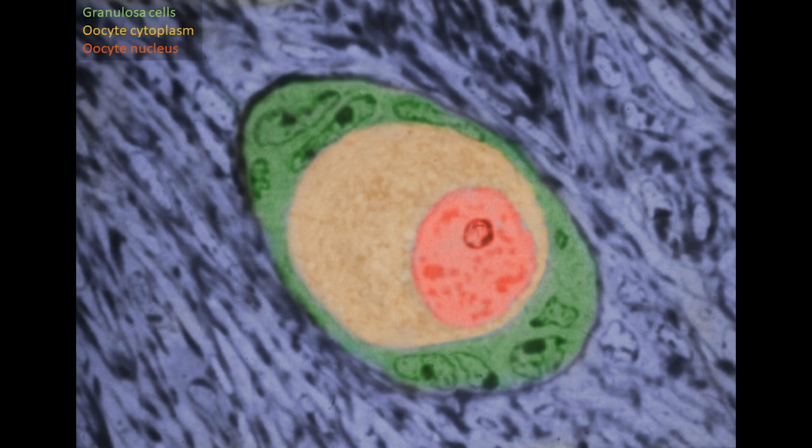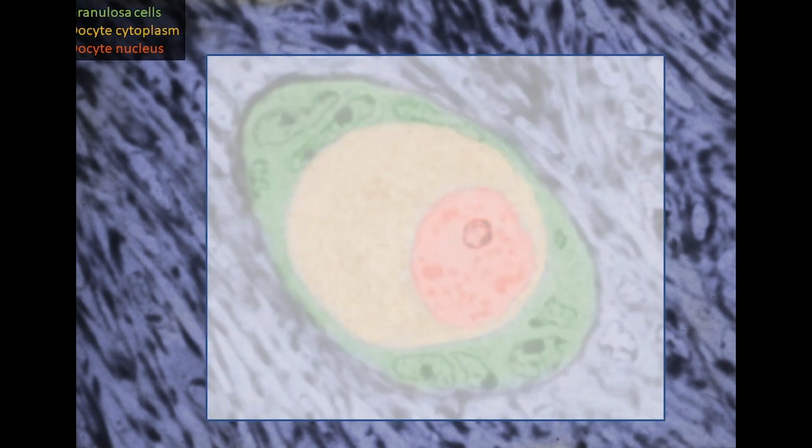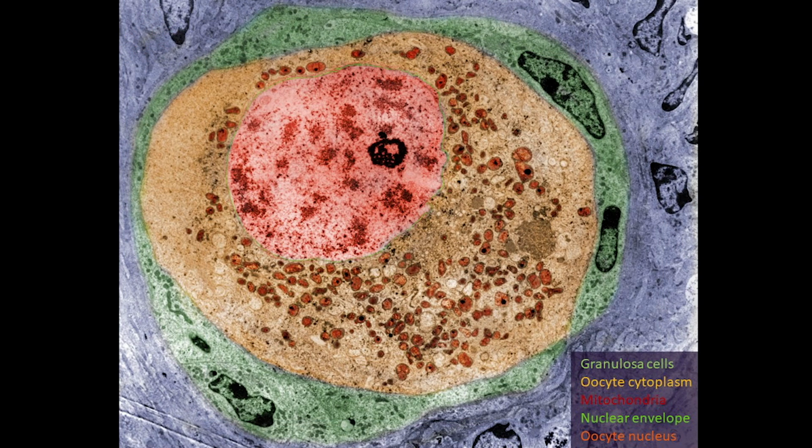The resting primordial follicle is characterized by a flattened layer of granulosa cells, shown here in green, a large nucleus, shown here in orange, and cytoplasm, shown in yellow. Note the size of the nucleus. It occupies approximately 15% of the oocyte volume. Zooming in, first on the nucleus, we note lightly condensed chromatin distributed throughout, and an inactive nucleolus within.